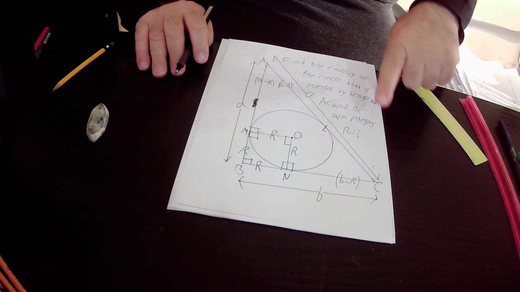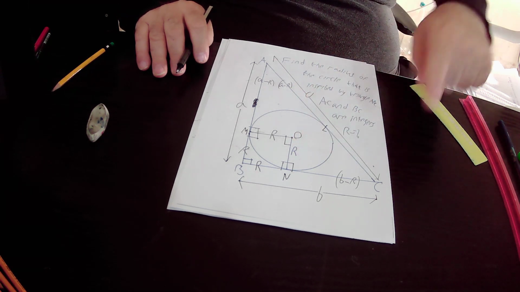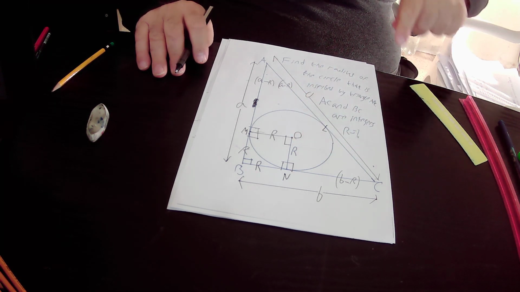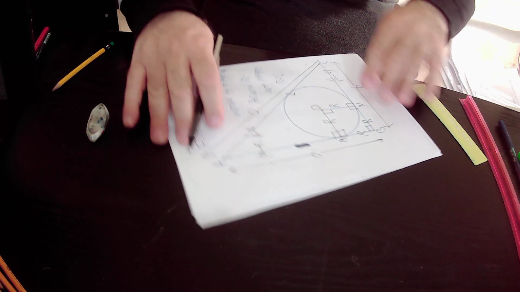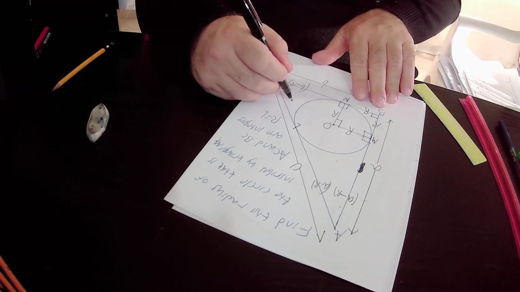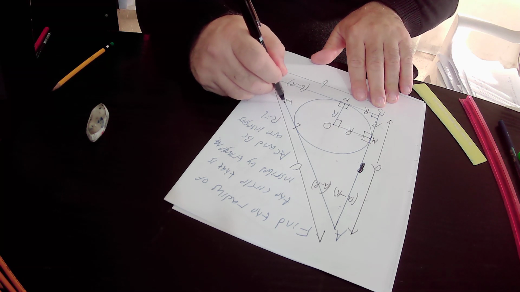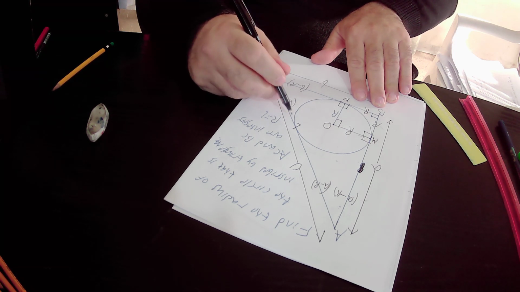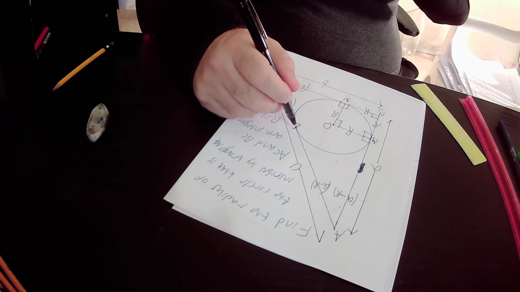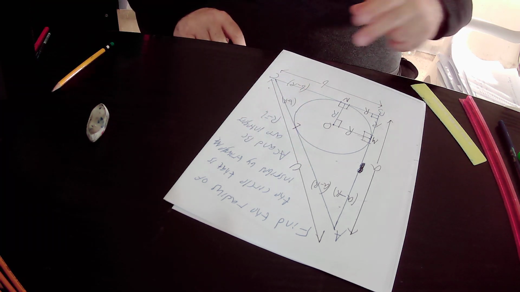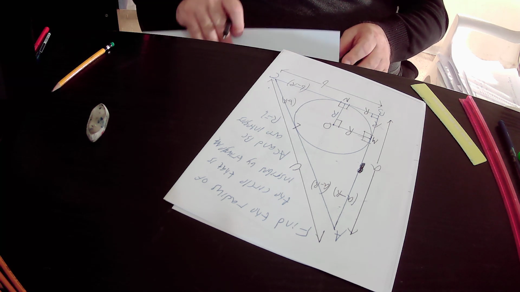But we have already found out that CN equals B minus R, therefore CL must also be equal to B minus R because they are equal to each other. So in conclusion, we found out that CL equals B minus R and AL equals A minus R. So what is the length of the hypotenuse AC?